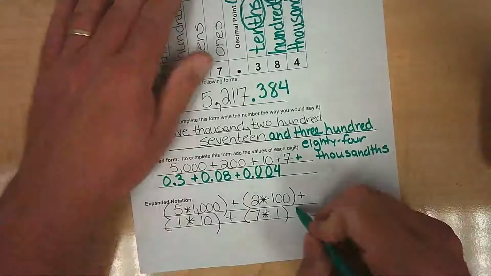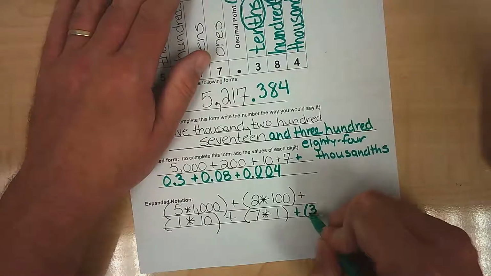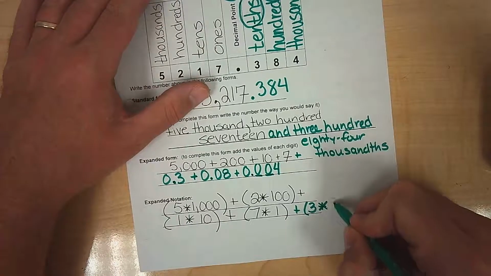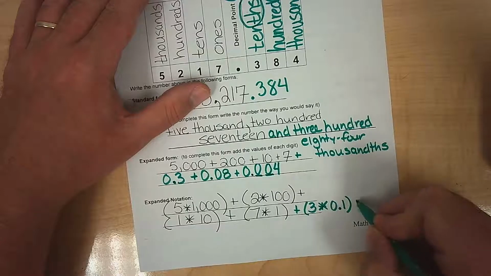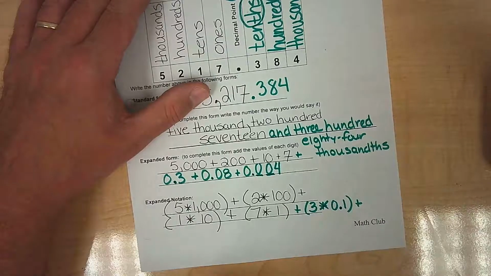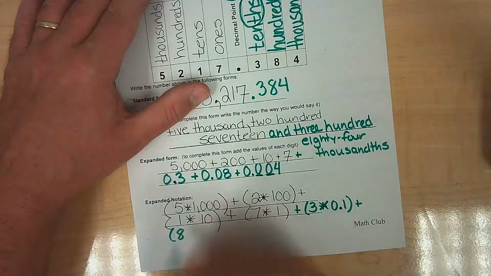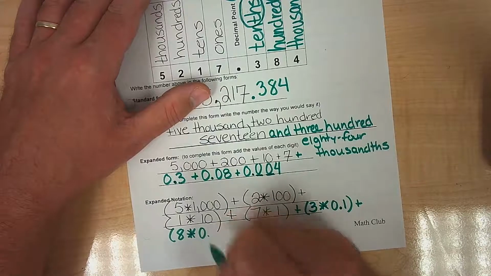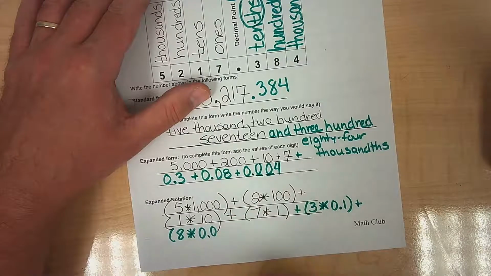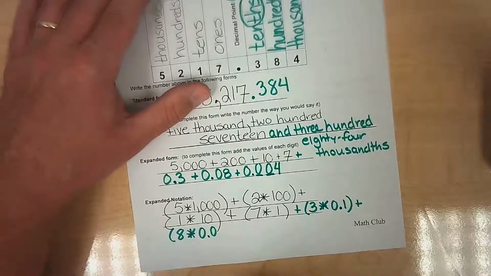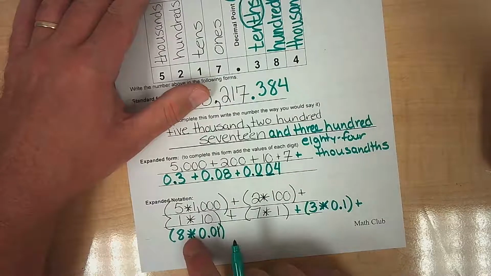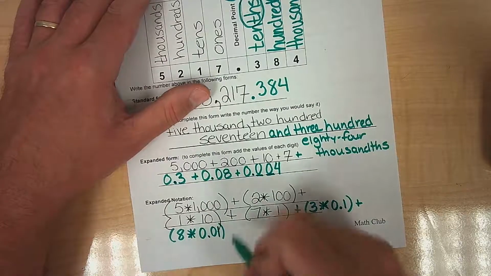However, 3 times 0.1 plus 8 times, and 8 hundredths? No, 1/100th. So 8 times 1/100th.